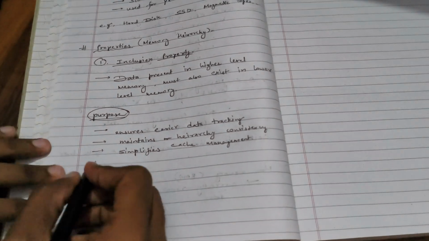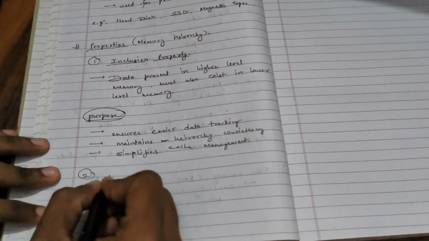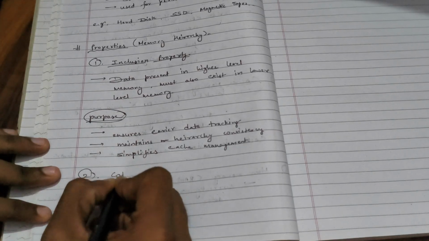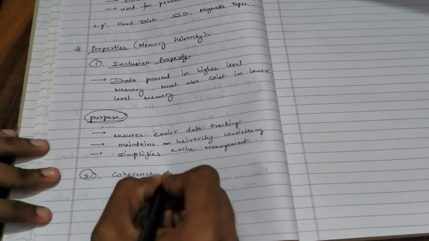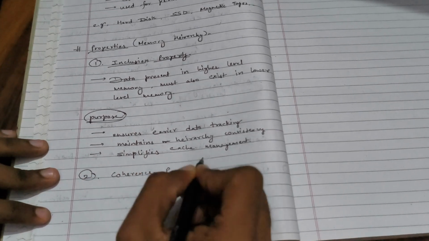A second property of memory hierarchy is the coherence property.